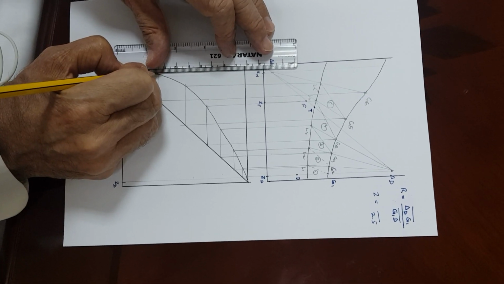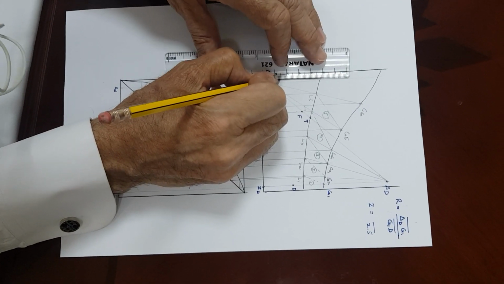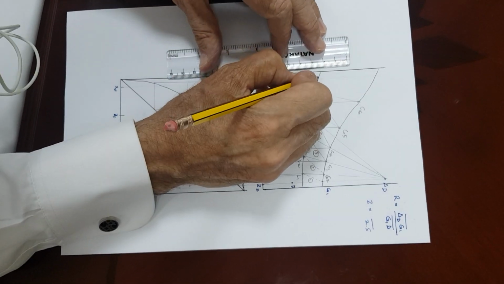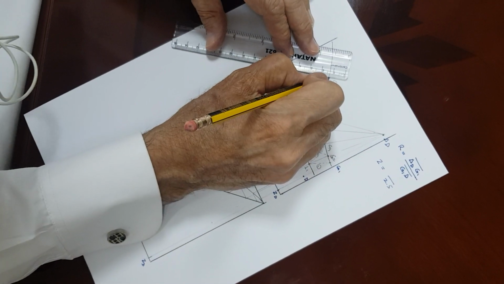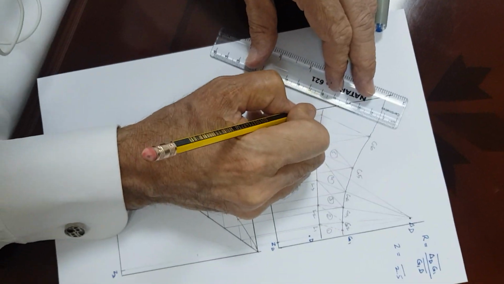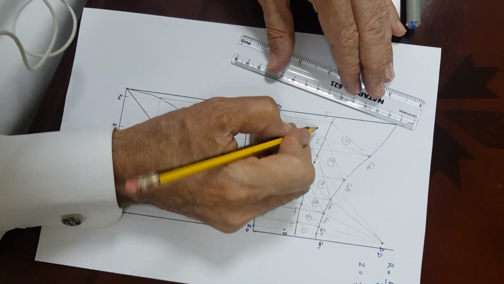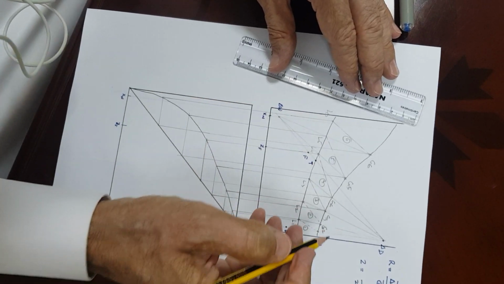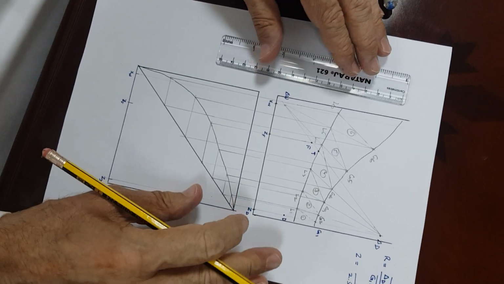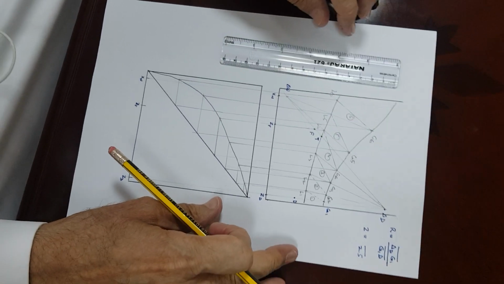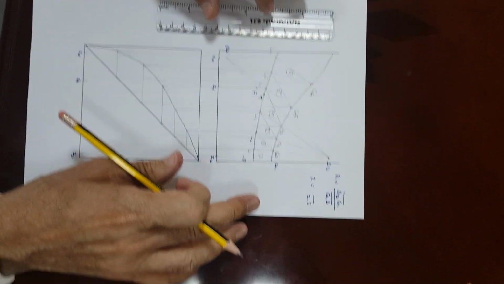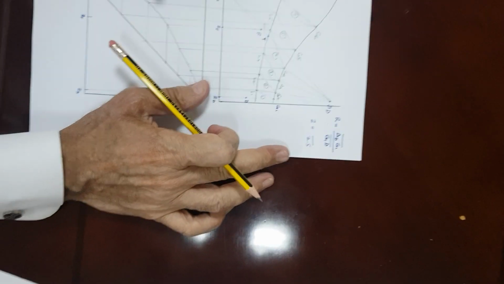So this will be our final ideal stage. So this is your stage 6, this is your L6, stage 6. And we've gone beyond the XW, so this is your final stage. So we finished with the determination of the number of stages.